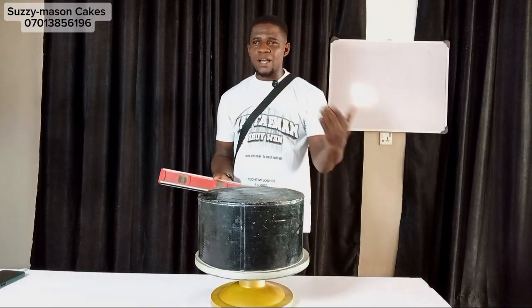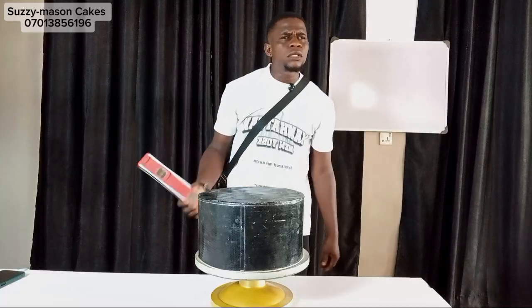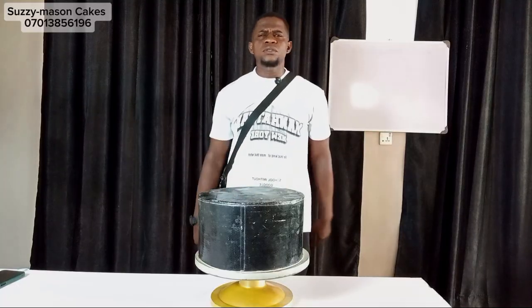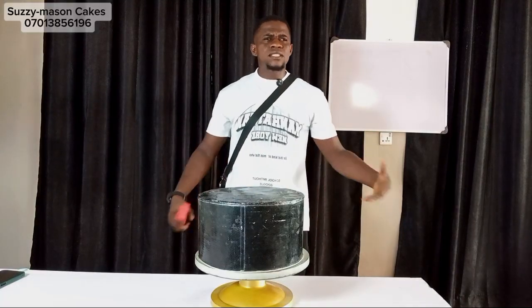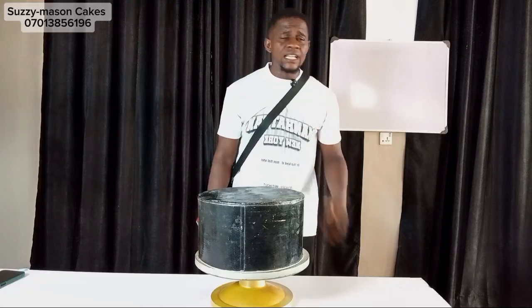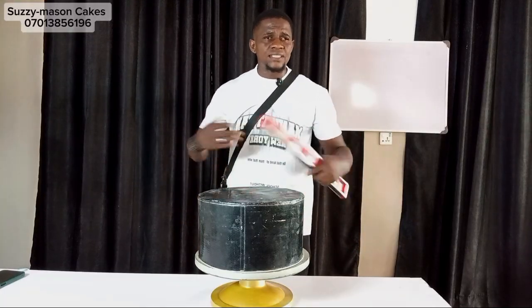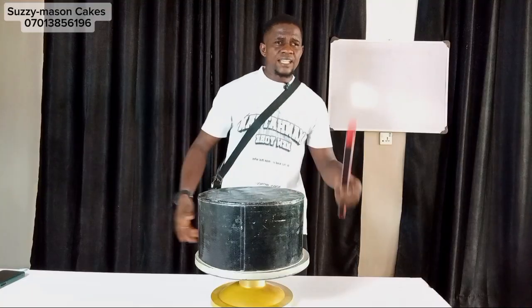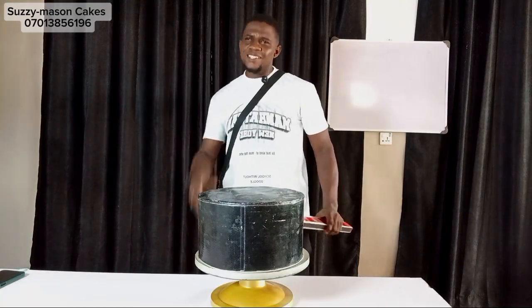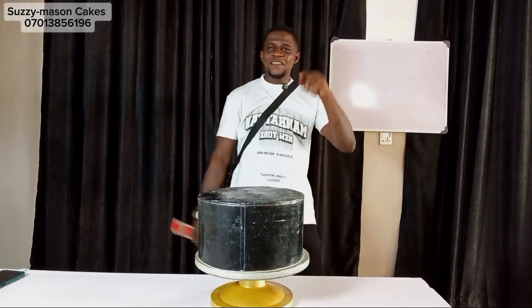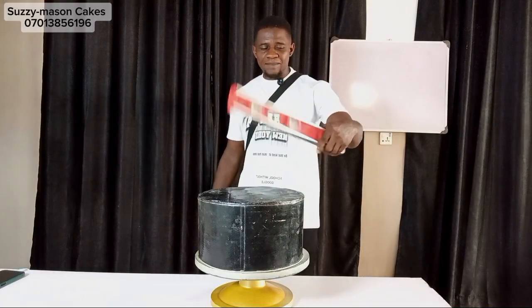We make use of spatula, palette knife. We make use of trowels. Yes. Our sand and our cement is icing sugar. Our sand, our cement, glucose and all that, egg whites. This is our sand, and let me not continue teaching. Just understand what this is meant for.